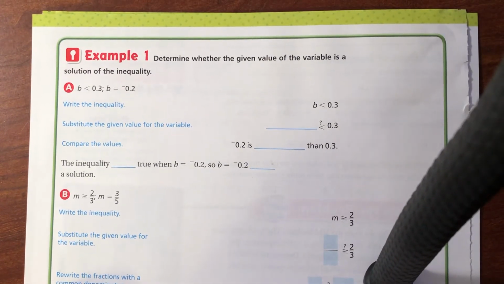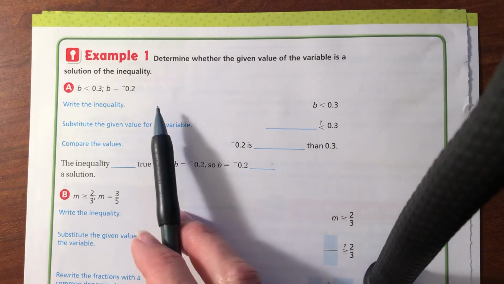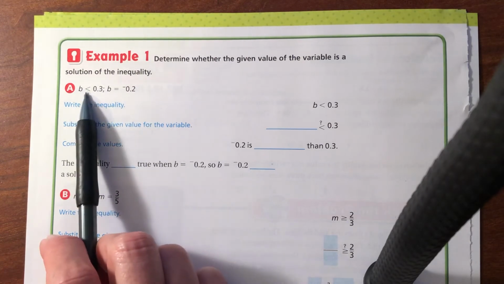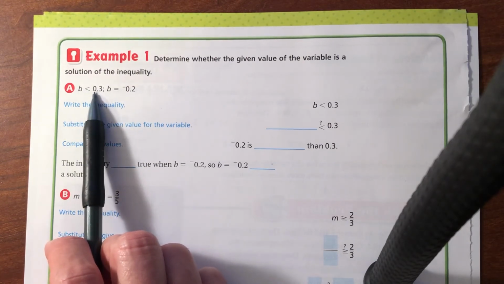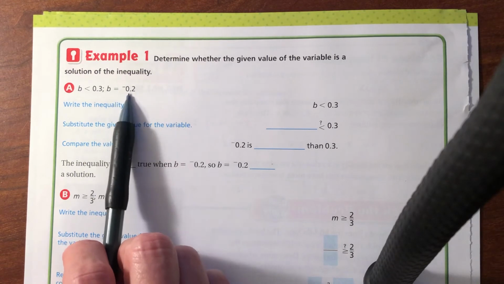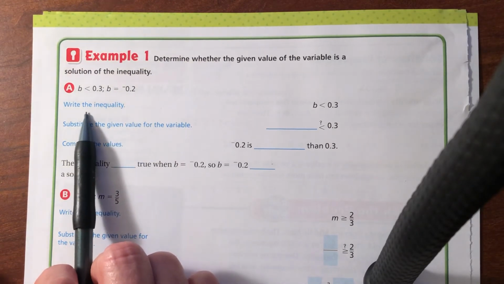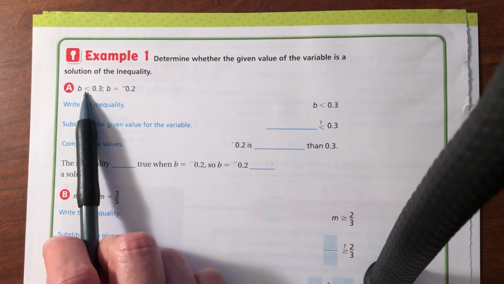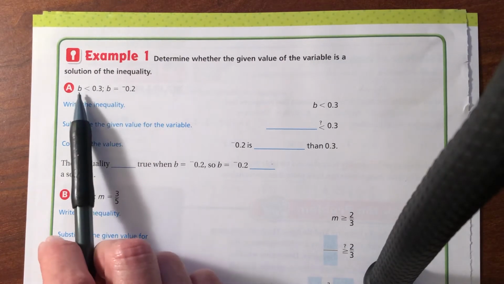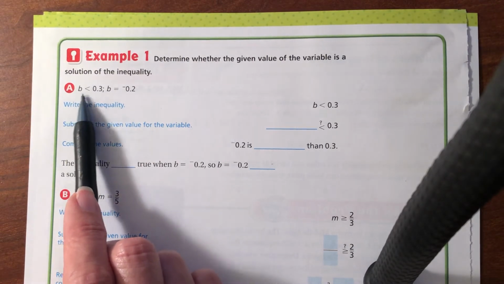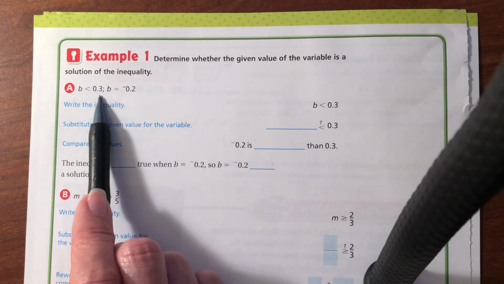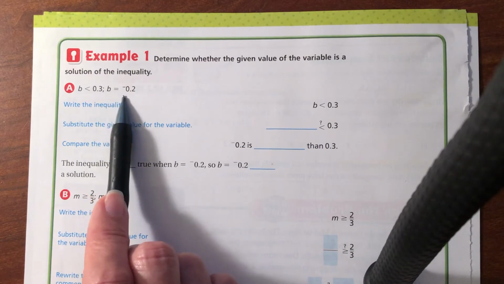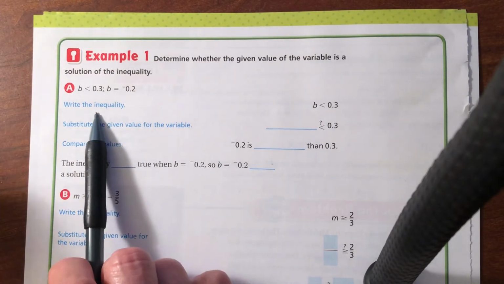All right, determine whether the given value of the variable is a solution of the inequality. B is less than 3/10 or B equals negative 2/10. All right, so first we're going to write our inequality. Okay, so let me say that again. B is less than 3/10, and see if this is a solution. B equals negative 2/10.